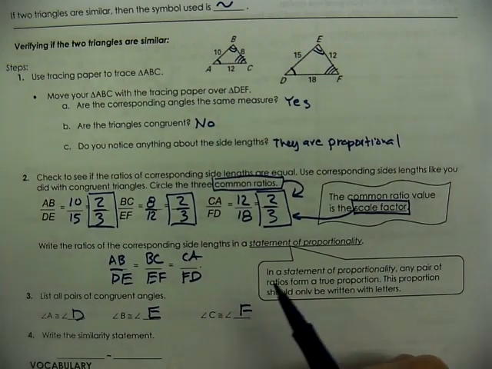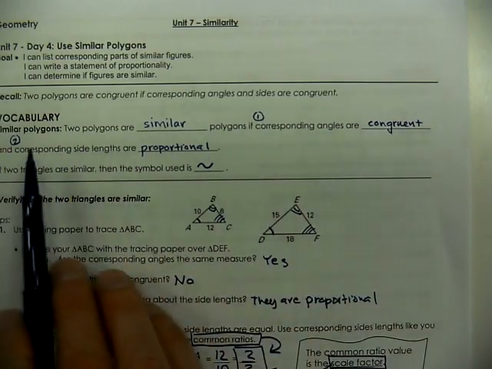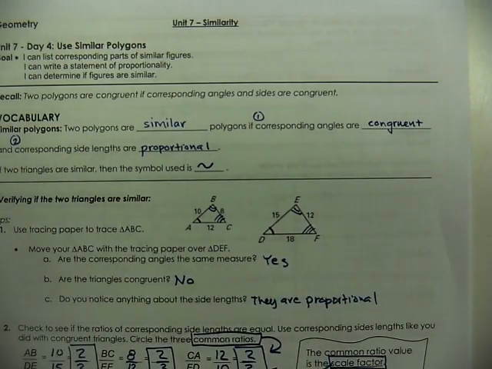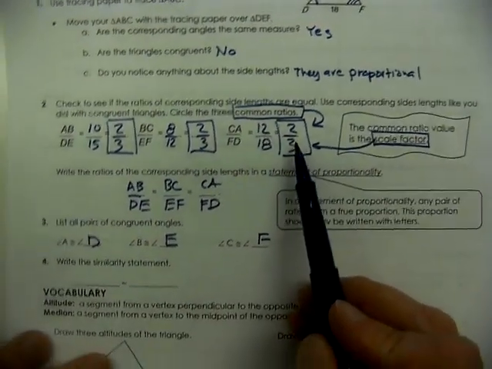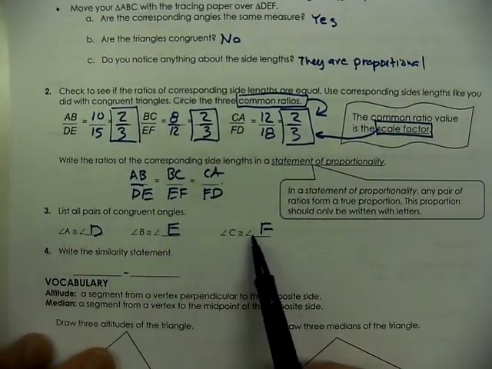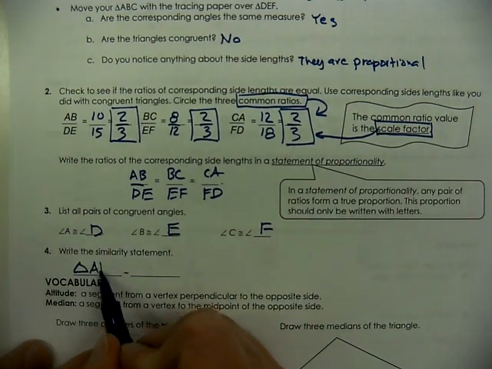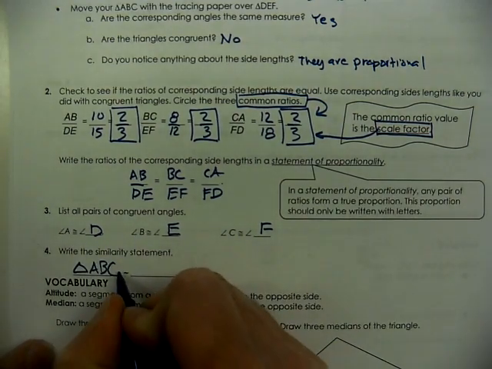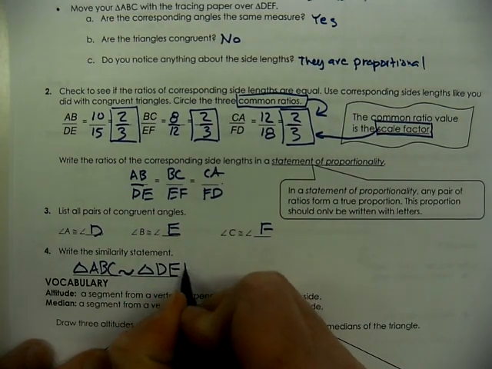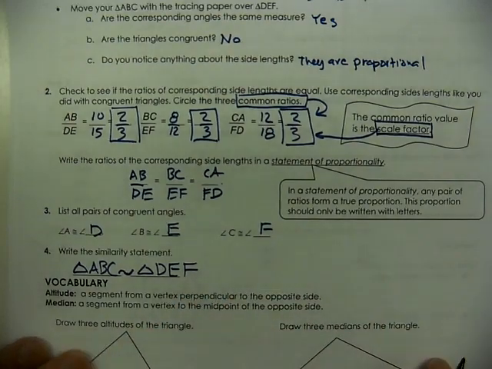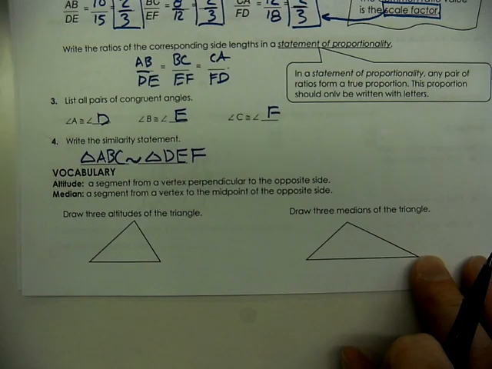So what we're doing is we're checking to see if those corresponding angles are congruent and if those corresponding side lengths are proportional. So yes, we do have a common ratio. Yes, we do have those pairs of corresponding and congruent angles. So we would say triangle ABC, there's a new symbol, is similar to triangle DEF. We'll see another shape on the back side, but first, have you heard of these words?